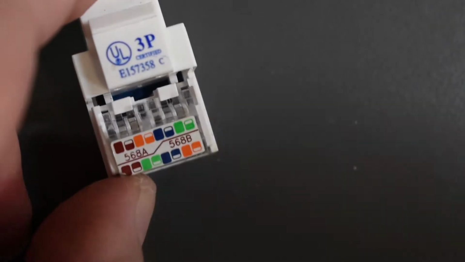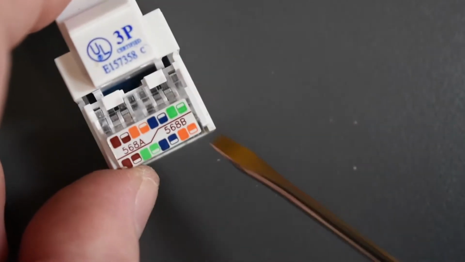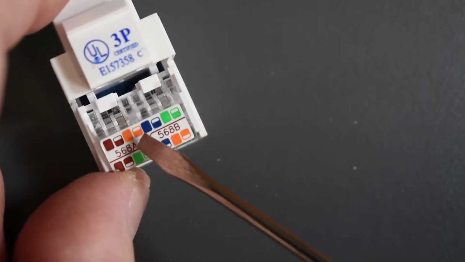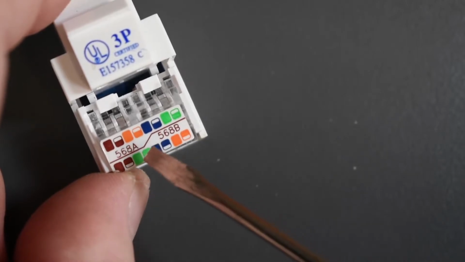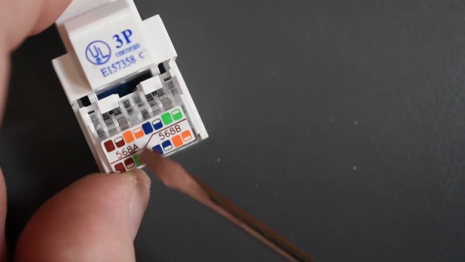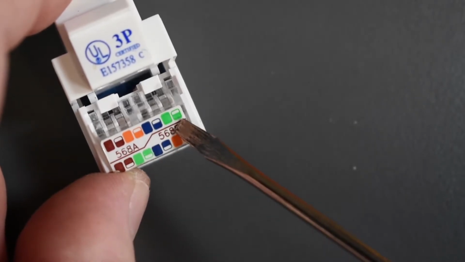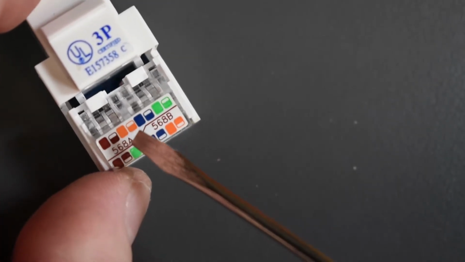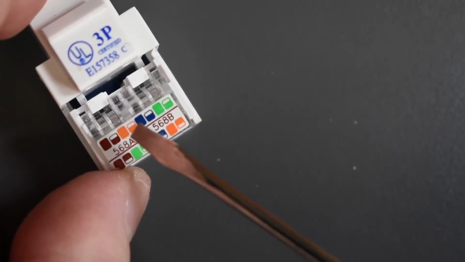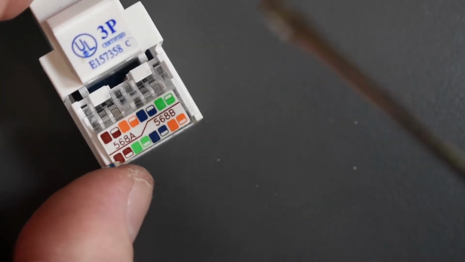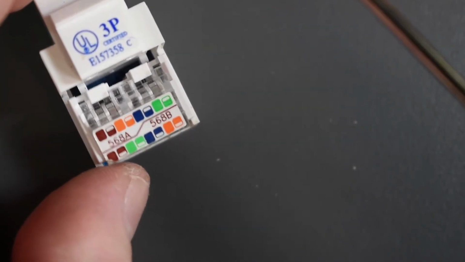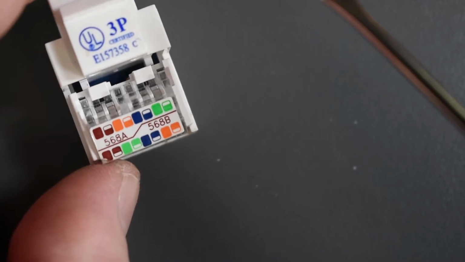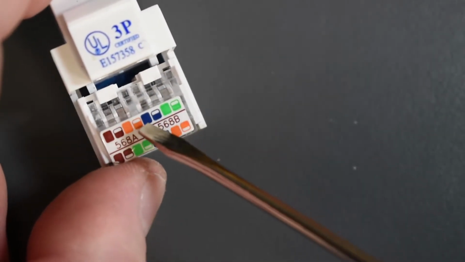With Cat6, you have to exchange oranges and greens and blues and browns. But if we go to Cat5e, you're just going to arrange oranges and greens. You see where the orange used to be is green, and where the green used to be is orange. Simply because when it comes to Cat5e, only two pairs are being used, the oranges and the greens. One is used for transmit and one for receive of the signal. And which one is transmit, which one is receive, well, that depends on which way you are looking at it from. Okay, now which end of the wire.